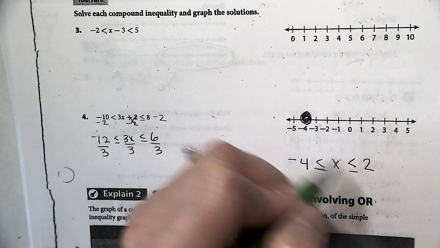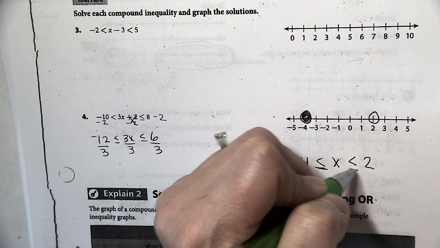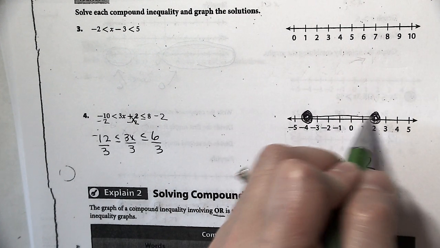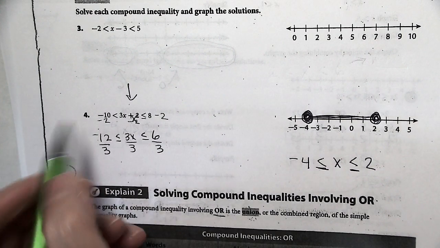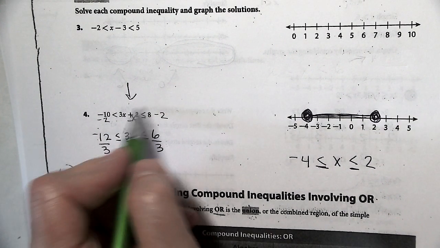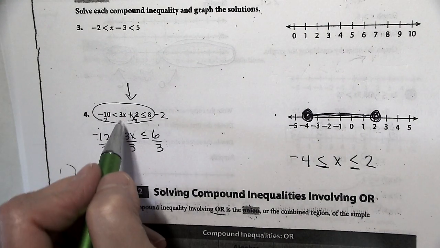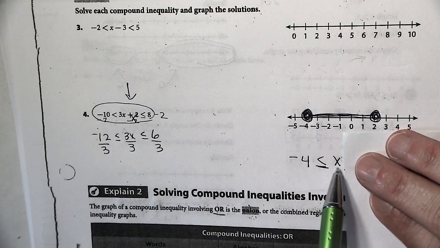Well, first of all, there's no or there, and it's one inequality. It's a compound inequality. I can also look at it and say x is greater than or equal to negative 4, right here, going this way. And x is less than or equal to 2, going this way. So that's my and statement. This is what's expected as your answer.